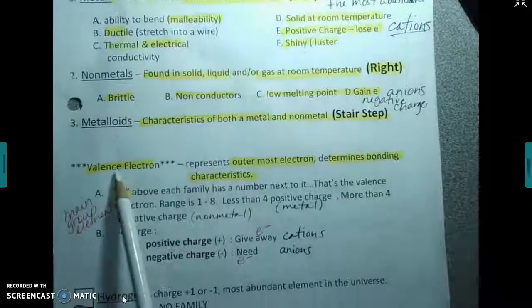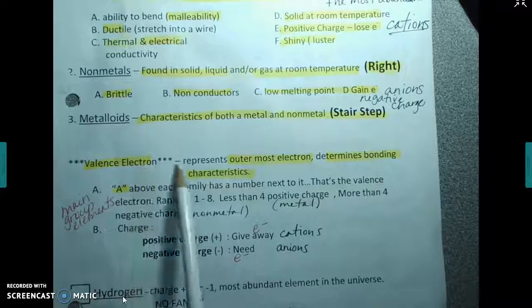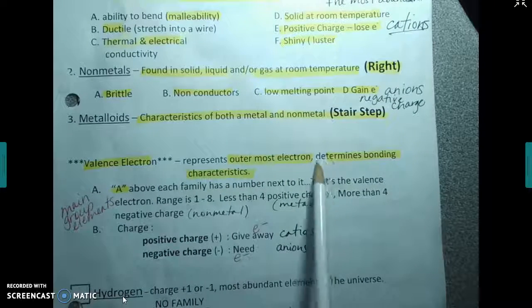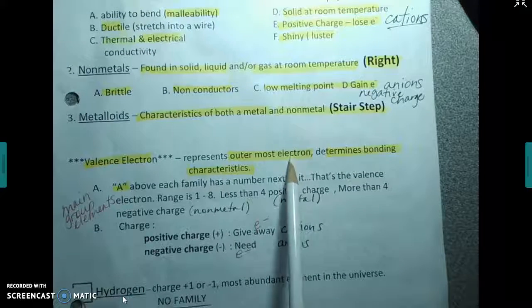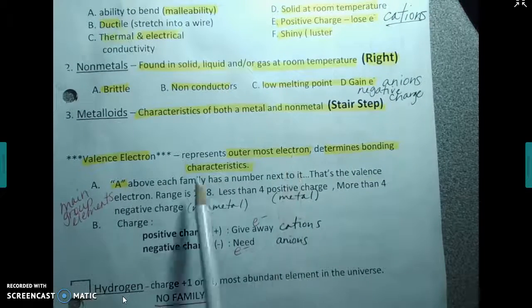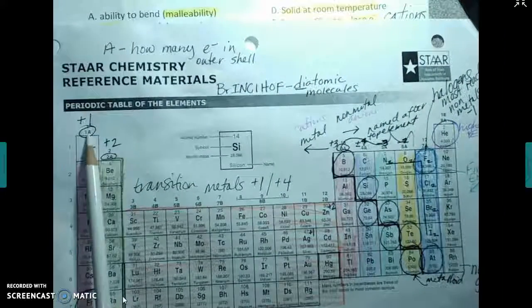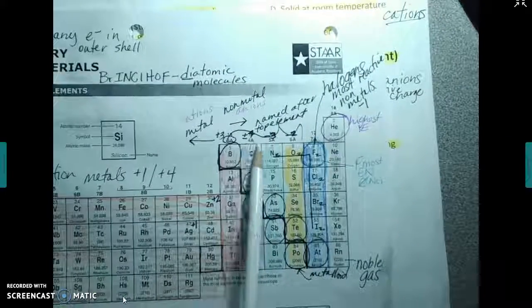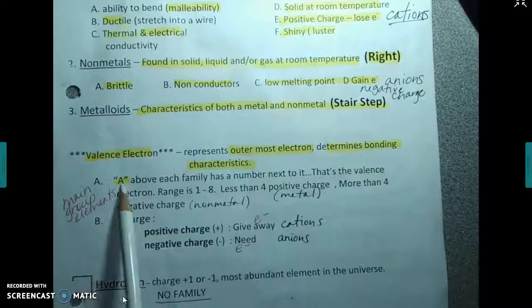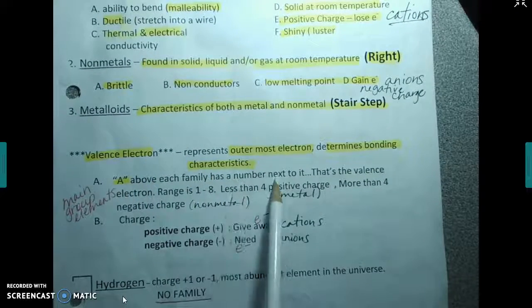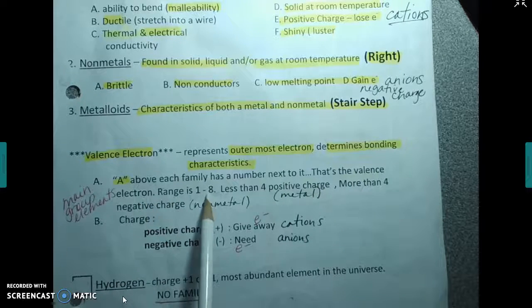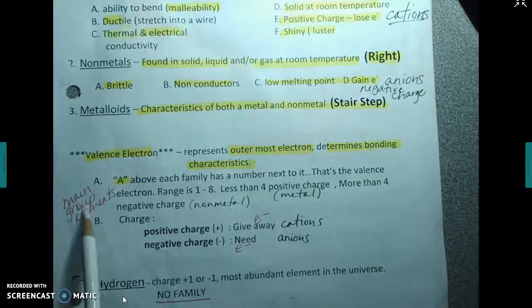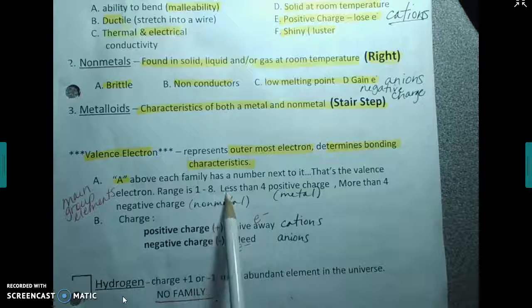Okay, so let's talk about valence electrons. Valence electrons represent the outermost electrons and determine bonding characteristics. Remember, electrons have the negative charge. Alright, we have an A above the main group elements, and that A tells me the valence electrons. The A above each family has a number next to it. That's the valence electron count. The range is 1 to 8 for these main group or representative elements.